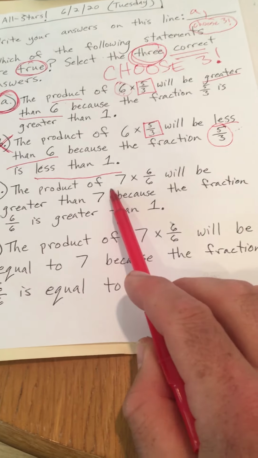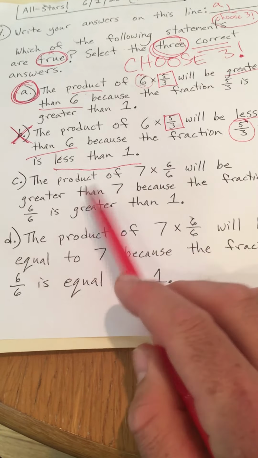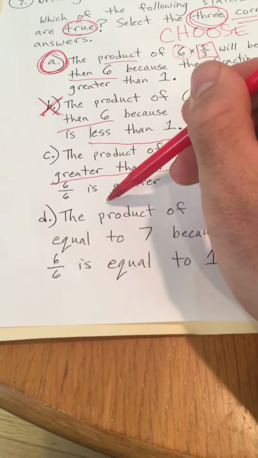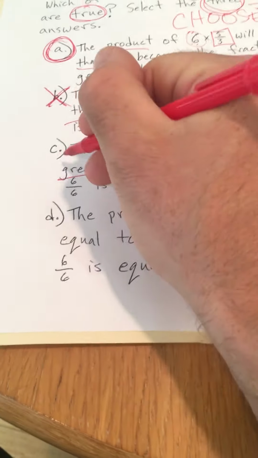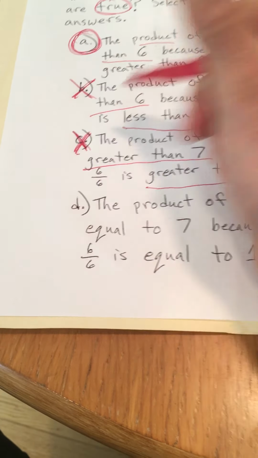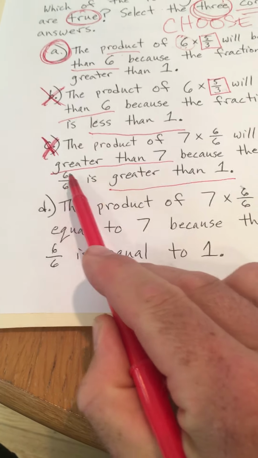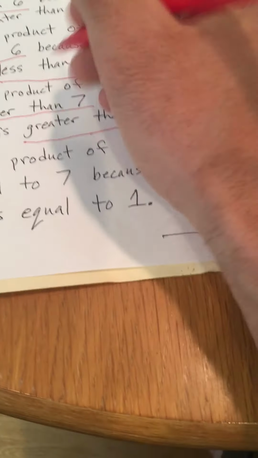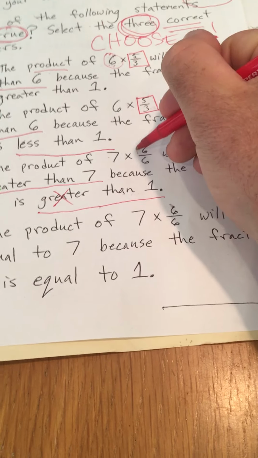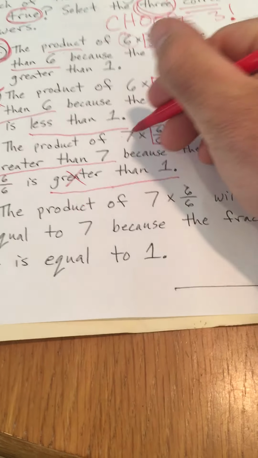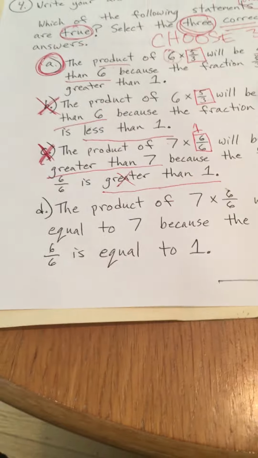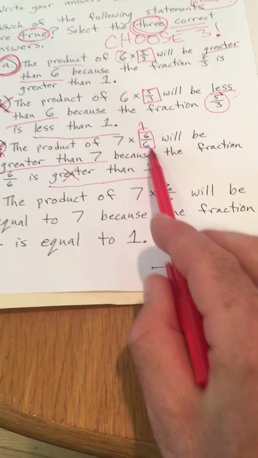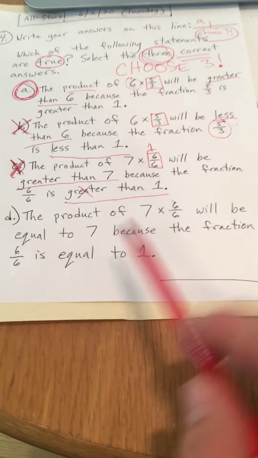Let's go to C. The product of 7 times 6/6 will be greater than 7 because the fraction 6/6 is greater than 1. Again, that is not true. 6/6 is equal to 1. If you had 6 out of 6 pieces, then you ate the whole thing. You have 1. So 6/6 is not greater than 1, it's equal to 1. So if you did 7 times 1, it would be equal to 7. This says greater than 7. So that is not right because 7 times 1 is equal to 7, not greater than 7.